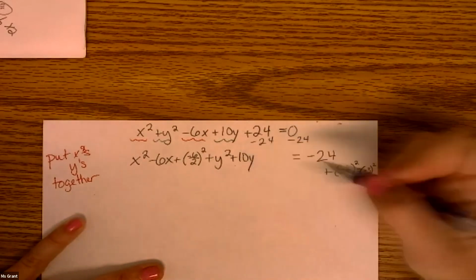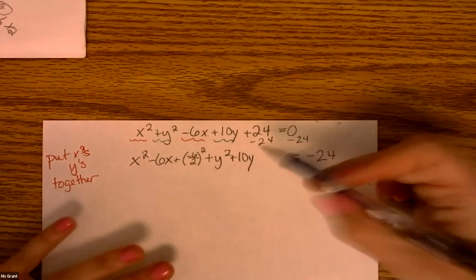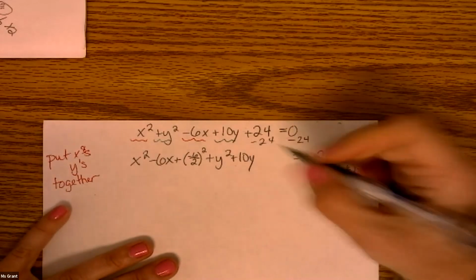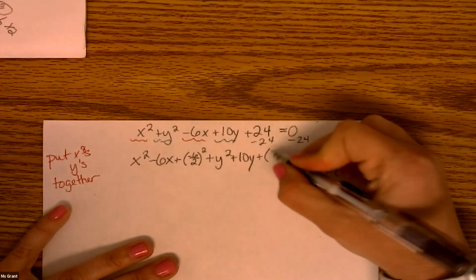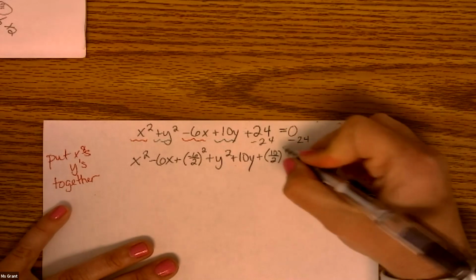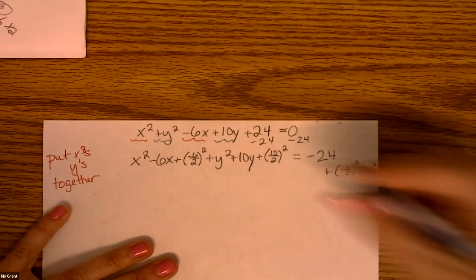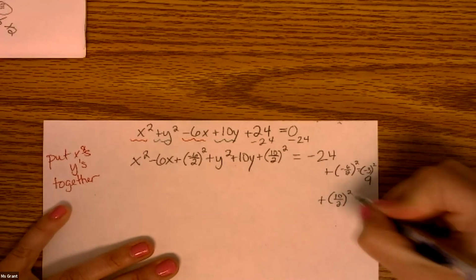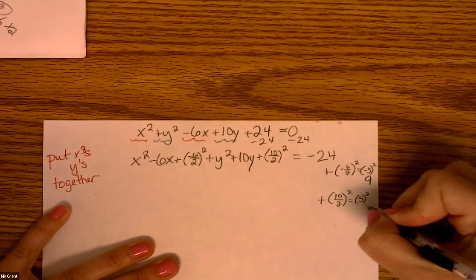And then my y, I'm going to complete the square on my y. Y squared plus 10y. Cut 10 in half. 10 divided by 2 squared. And I also add it to the right side, which is 5 squared, which is 25.